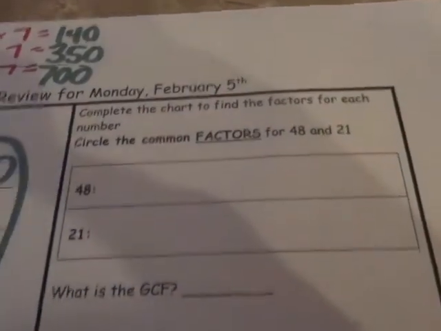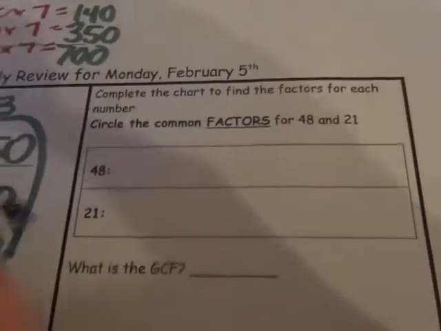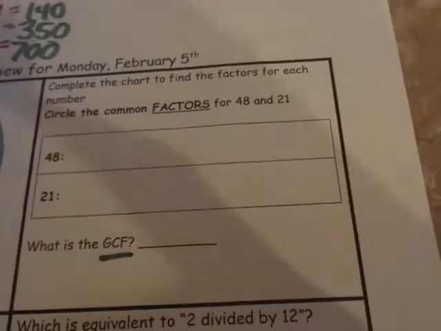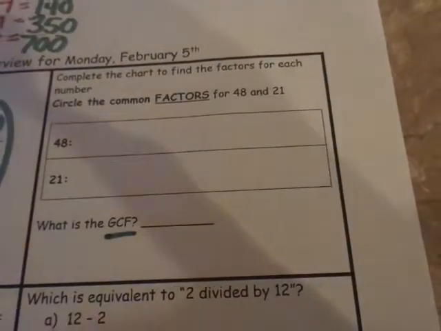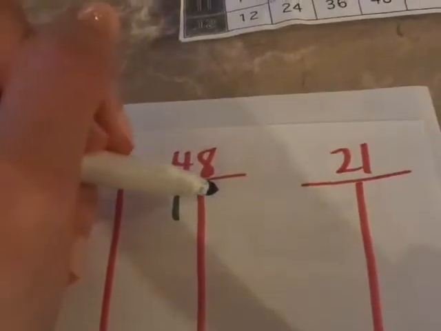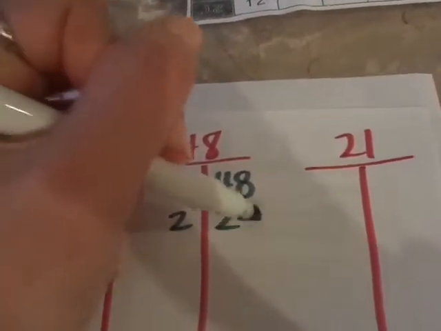Next question. Complete the chart to find the factors for each number. So we're finding the factors, and then we're going to find the GCF, the greatest common factor of 48 and 21. So let's do that. Let's show our work. 48. I know I can go 1 and 48 times. 2 times 24.